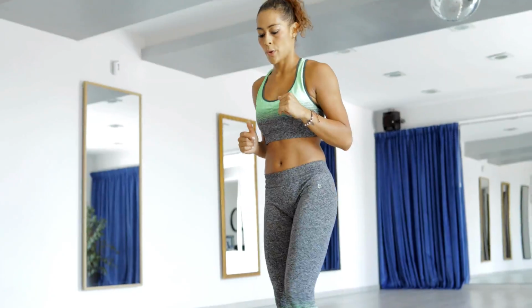Today I'm going to talk a little bit about flexibility and something called altered reciprocal inhibition. So what is flexibility? The National Academy of Sports Medicine defines flexibility as the ability to move a joint through its complete range of motion. Now, this can be influenced through a number of factors, including age, sex, and physical activity.